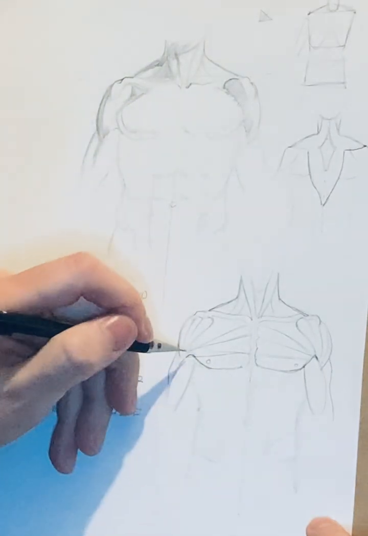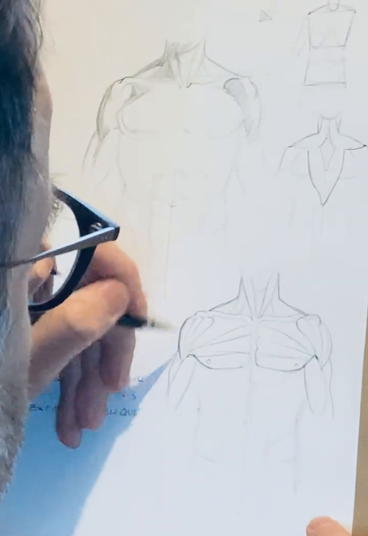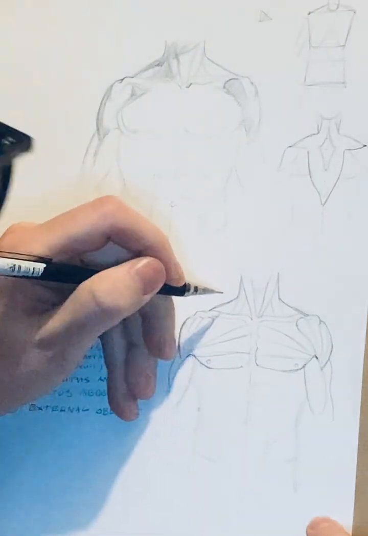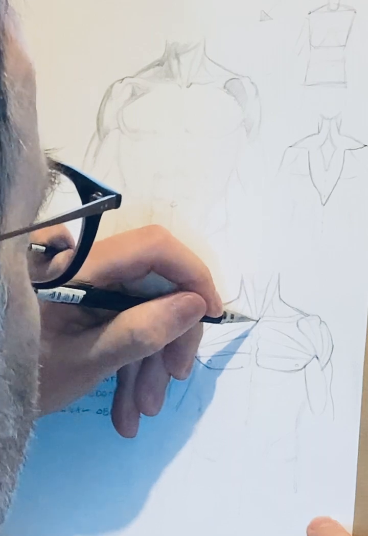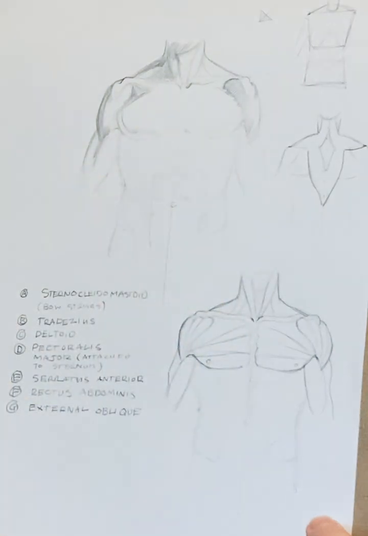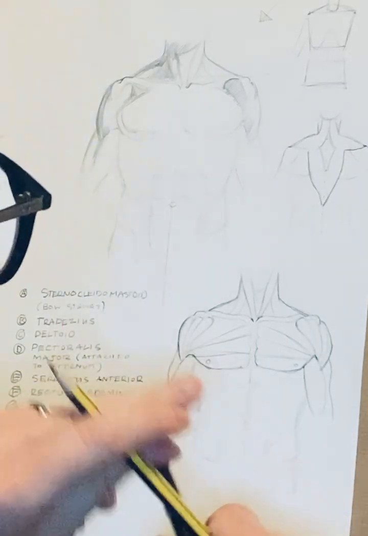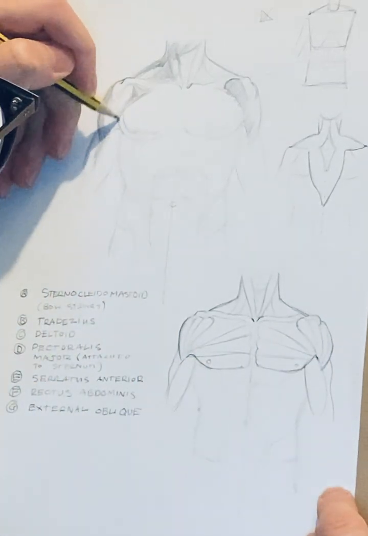So this is what we've got with our basic graphic and anatomical sketch there. Hint of the neck there. I'm not putting shadow on that, it's just a graphic sketch. So getting back to here, here's the pectorals.